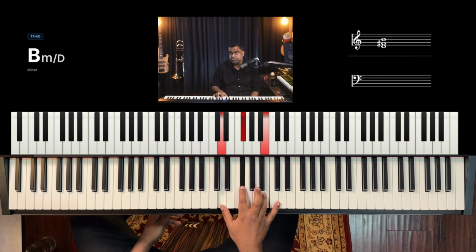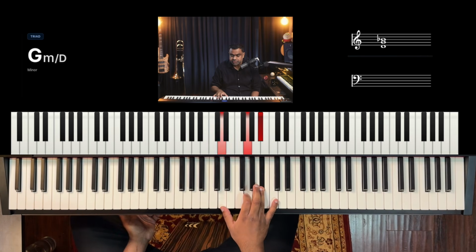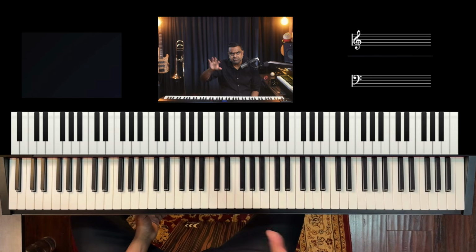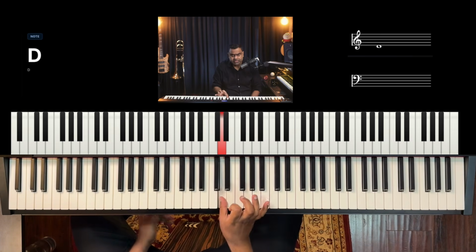D is the perfect fifth of G minor. Finally, D is the root of D minor. And where is D along this whole journey? On the left side. So automatically you've practiced 6 unique chords together in a very musical ecosystem with inversions. So that's a good start, I guess.